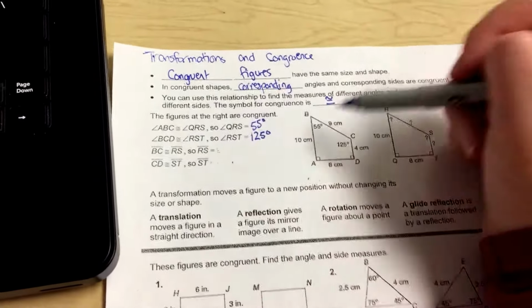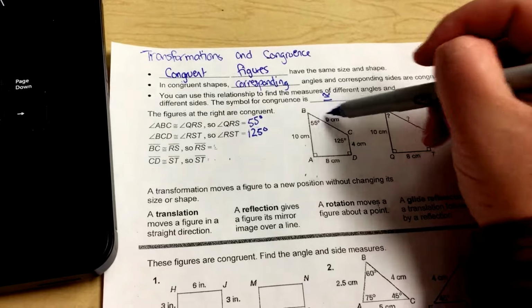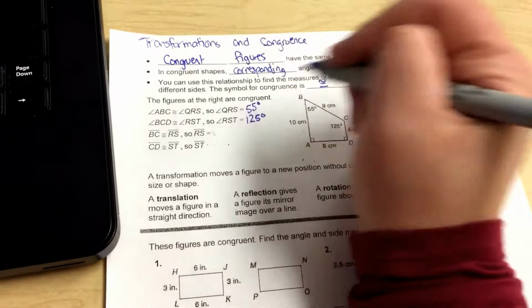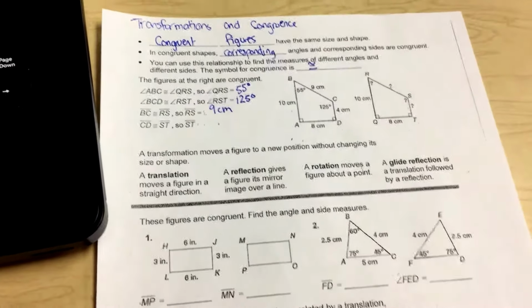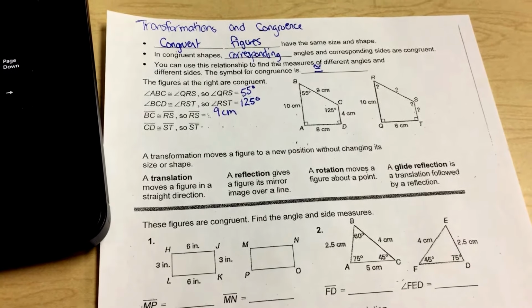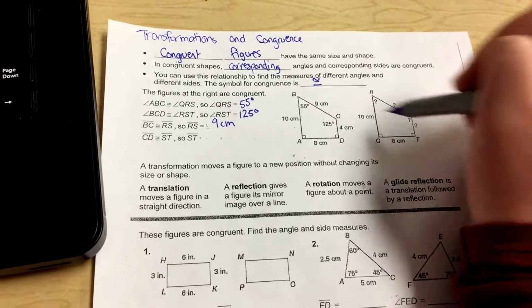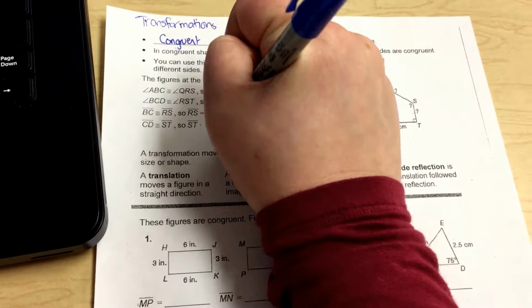Our next one says BC is congruent to RS. If BC is 9 centimeters, then RS, the corresponding side, must also be 9 centimeters. Go ahead and try the fourth one by yourself. Okay, if CD is congruent to ST and CD equals 4, ST must also equal 4 centimeters.